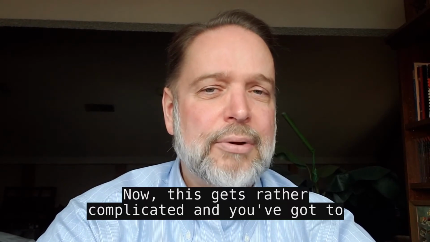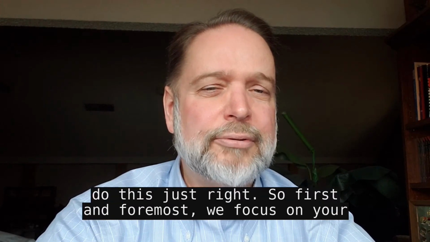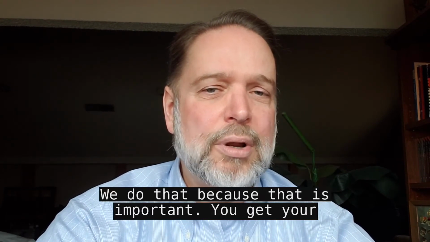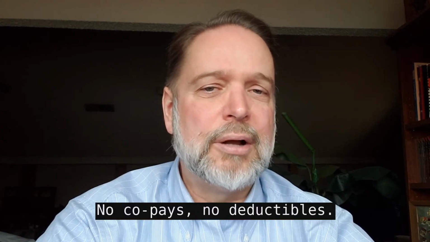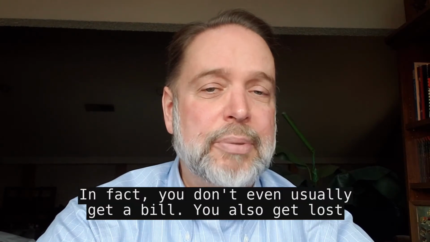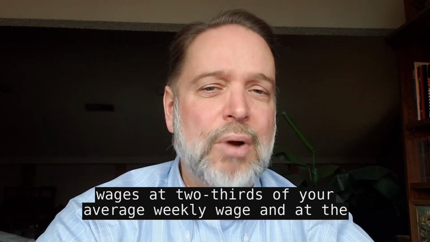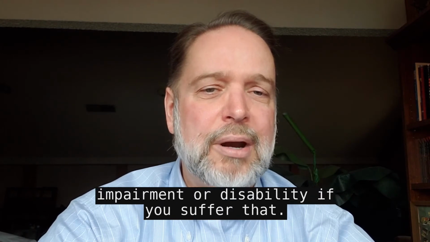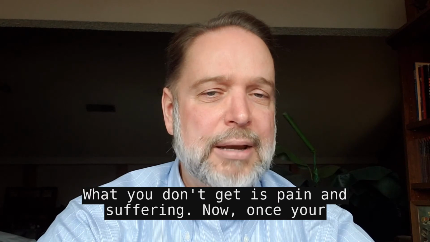Now, this gets rather complicated, and you've got to do this just right. So first and foremost, we focus on your workers' compensation case. We do that because that is important. You get your medical treatment covered for free, no co-pays, no deductibles. In fact, you don't even usually get a bill. You also get lost wages of 2/3 of your average weekly wage. And at the end of your case, you get something for permanent impairment or disability if you suffer that. What you don't get is pain and suffering.